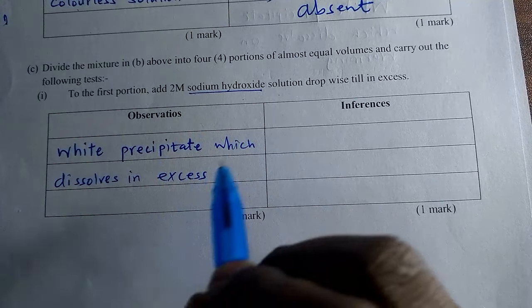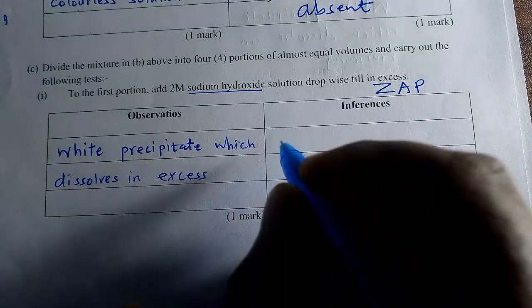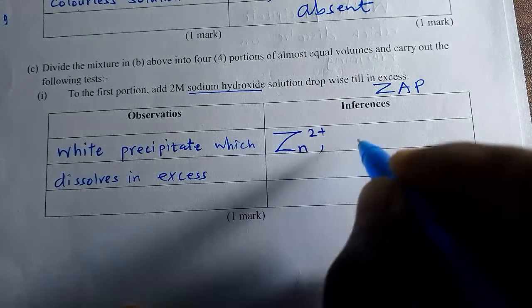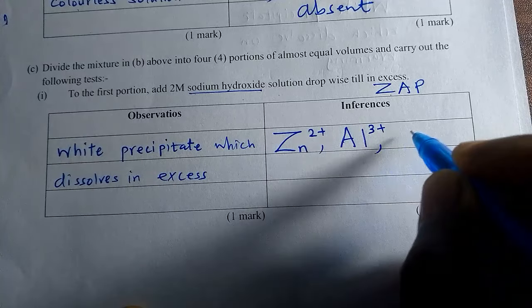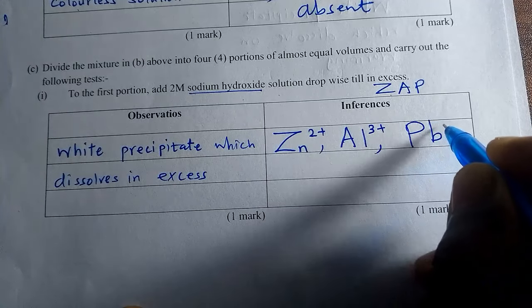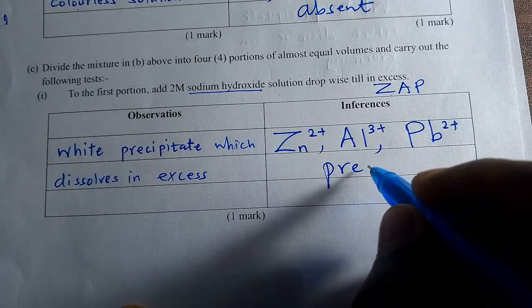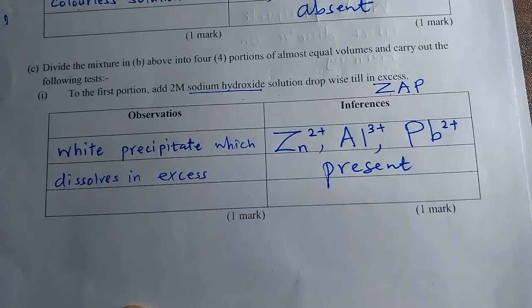It means ZAP is present. ZAP stands for zinc, aluminum, and lead. These are the amphoteric ions, present.